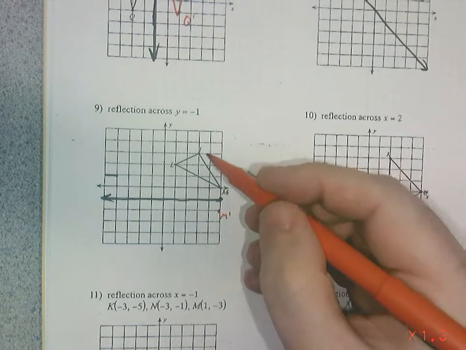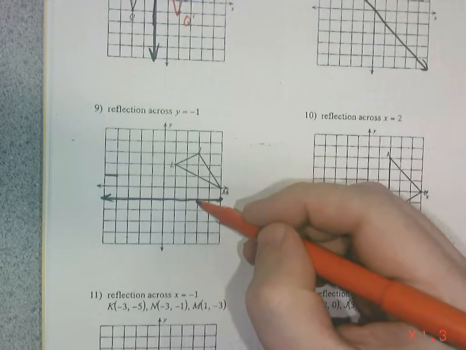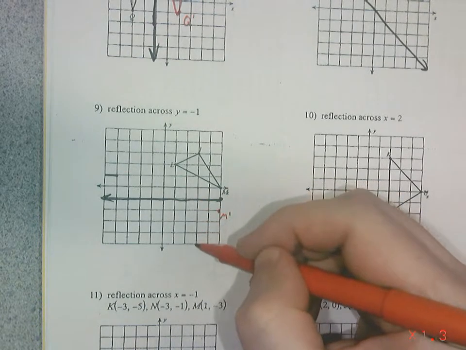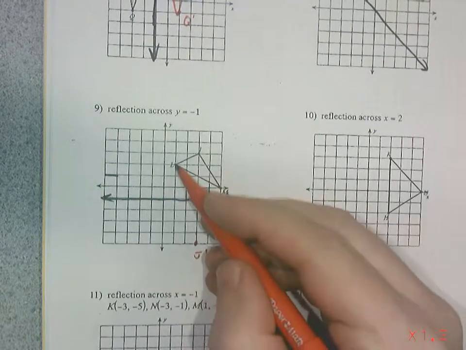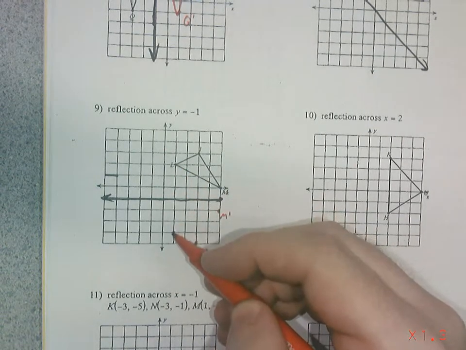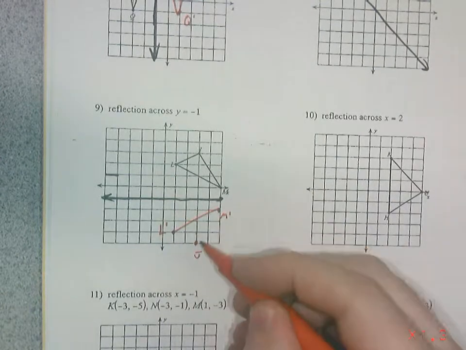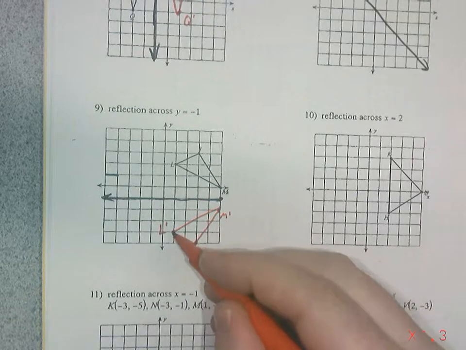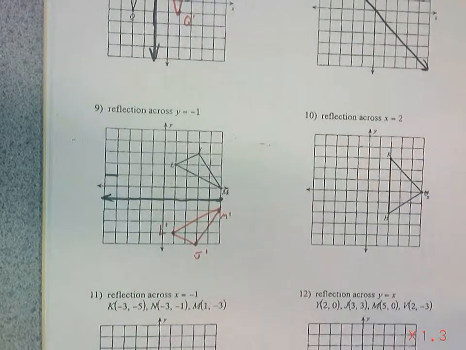J, I think is what that is, 1, 2, 3, 4, so I'd go 1, 2, 3, 4 past it. There's the new J prime. L is 1, 2, 3, so I'd go 1, 2, 3 past it. There's your new L prime, and there's your reflected shape right there. Again, it just flipped right over that line.